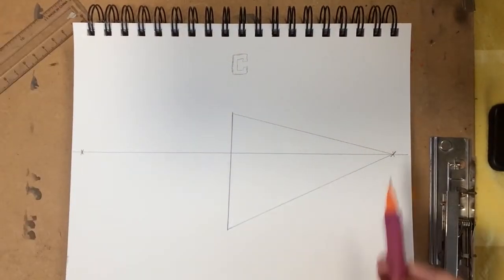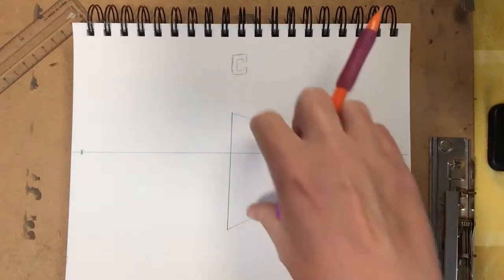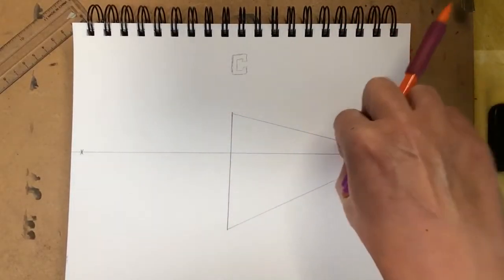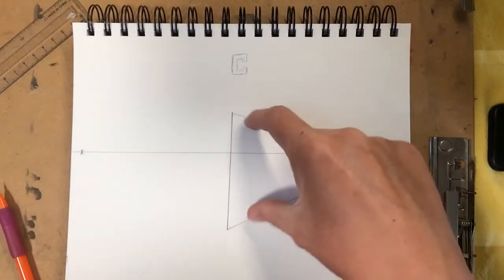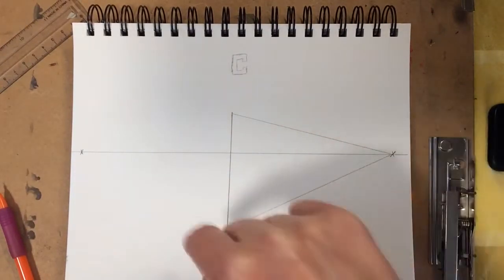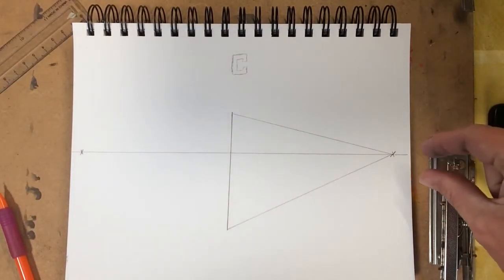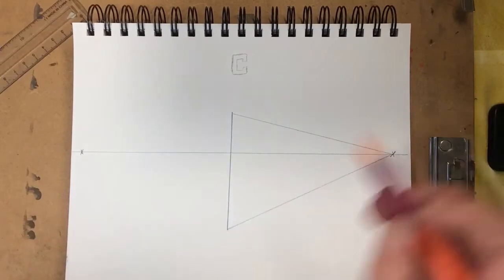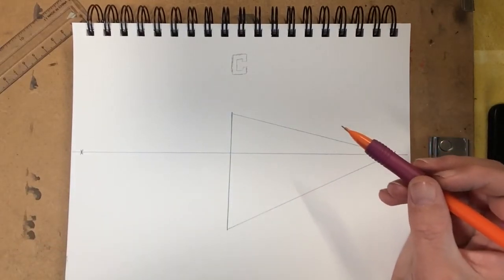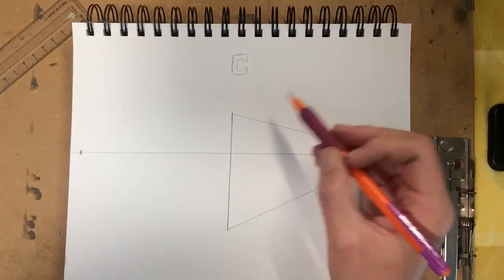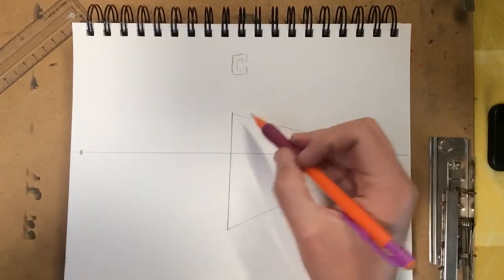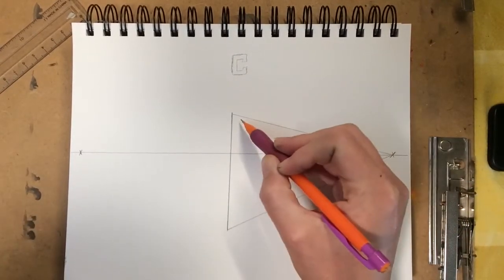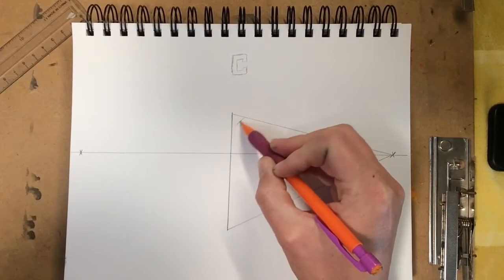And what you can notice here is I now have a triangle. So my letters CHS are going to fit within this triangle. They will automatically get smaller as they go toward the vanishing point. So what I'm going to do now is start drawing my letter C within this area. So again, this is going to be a block letter style.